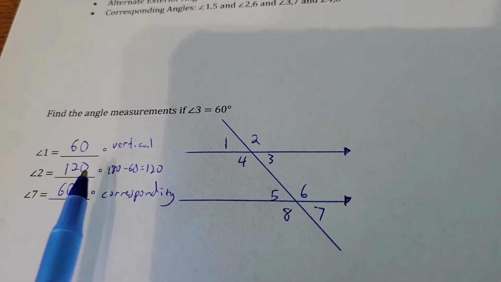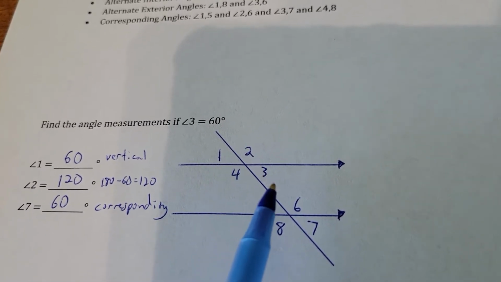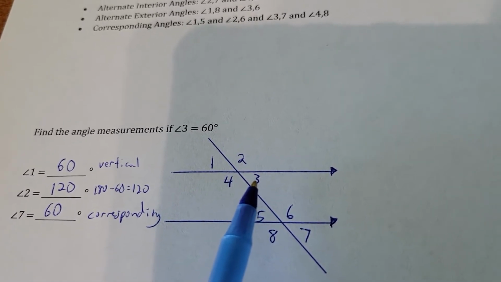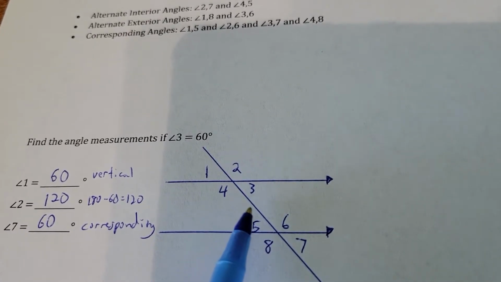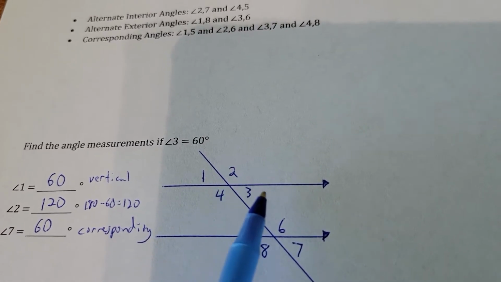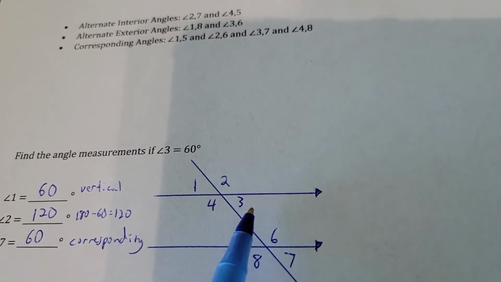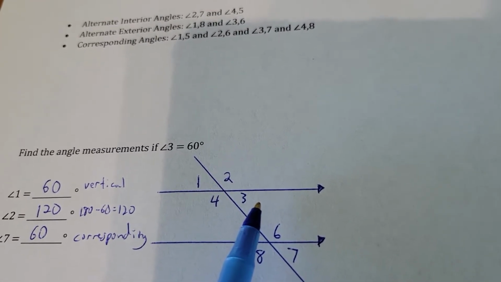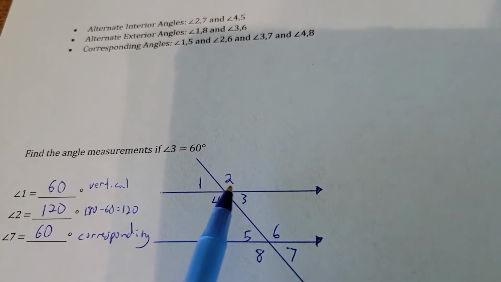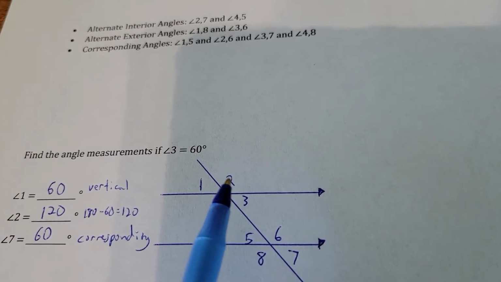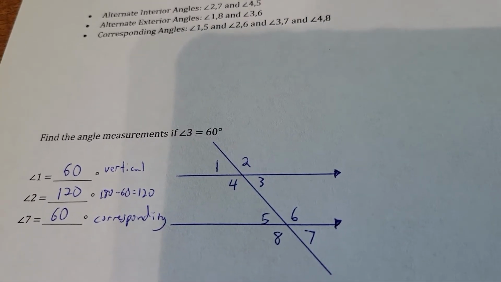Angle 2, I'm supposed to find angle 2. Well, angle 2 and angle 3 are right here together. We know angle 3 is 60. Well, they are in a straight line. Notice how this line's a straight line right here? Two angles in a straight line, if you remember, those are supplementary angles, and they add up to 180 degrees. So if I know that this is 60, I take 180 minus 60, and it tells me this missing angle is 120 degrees. This is from earlier this year, so that should have been one you recognize.